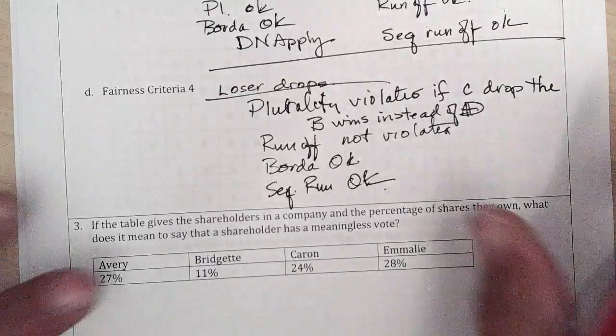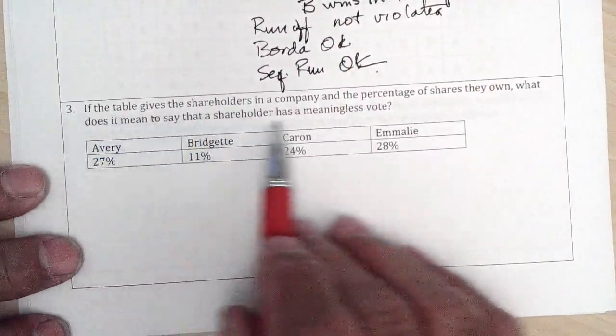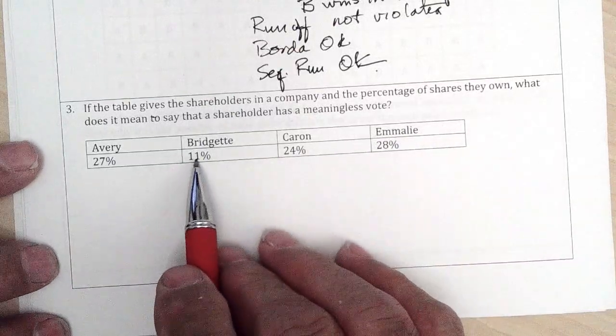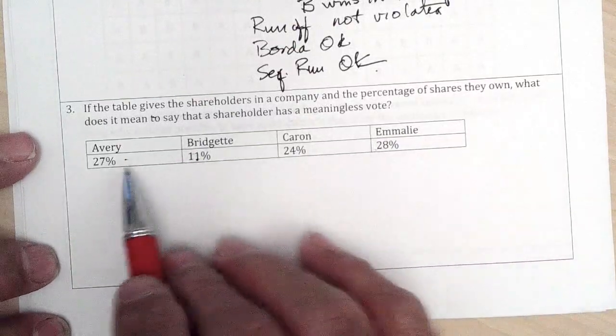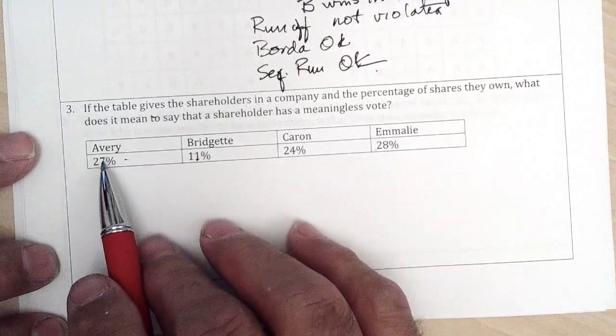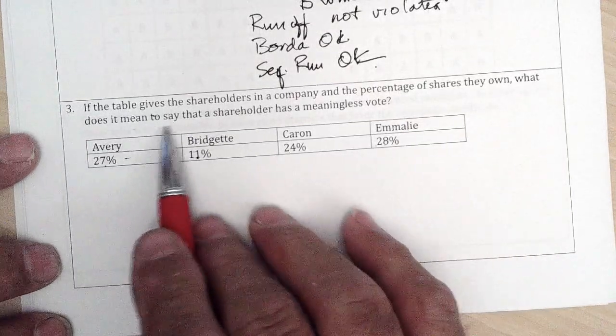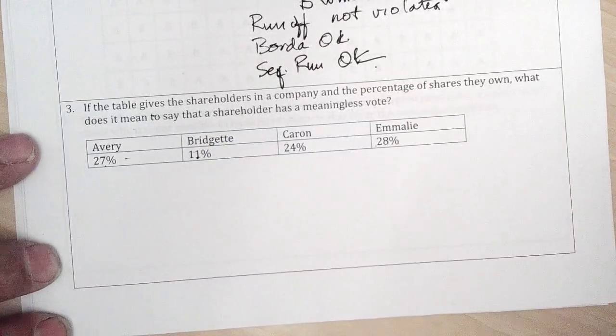Okay, now we're to 3. A table gives the shareholders of a company these percentages, this is how much each shareholder has: 27%, 11%, 24%, 28%. Who has the meaningless vote?